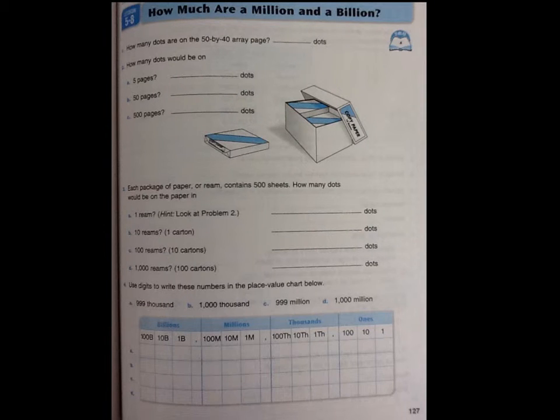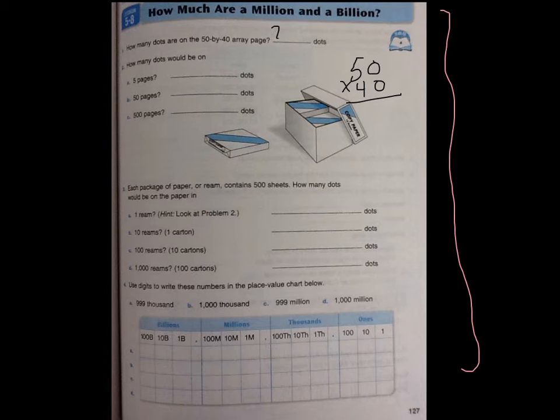The other thing you're doing is you're working on some story problems with how much are a million and a billion. So, for example, let's do the first couple together. Here it states how many dots are on the 50 by 40 array page. That means if you have 50 dots times 40 dots. Well, how many dots would that be? 5 times 4 is 20 with 2 zeros. So 2,000. Now they're asking you how much on 5 pages. So if this is 1 page, you would multiply by 5 to get 5 pages. You go back to the original answer, multiply by 50 to get 50 pages, and so on.